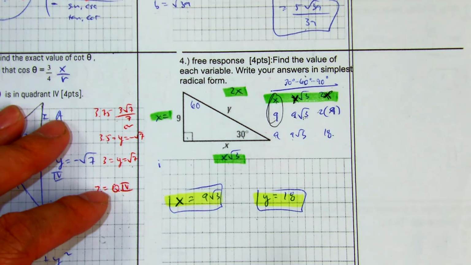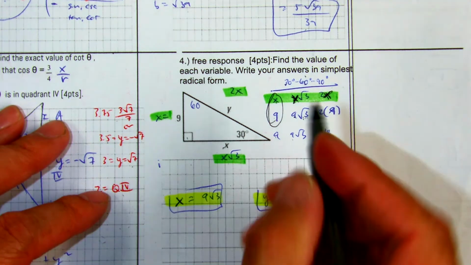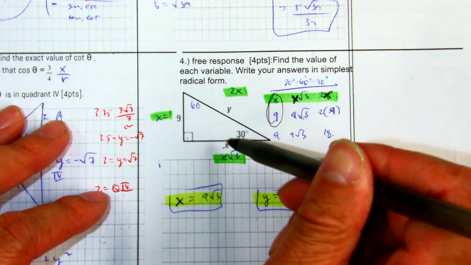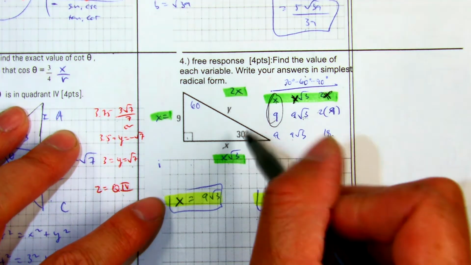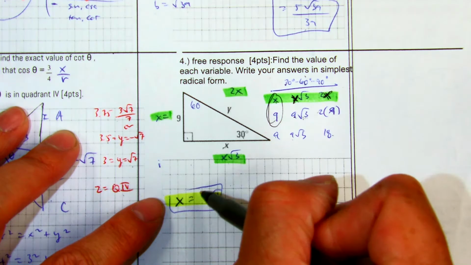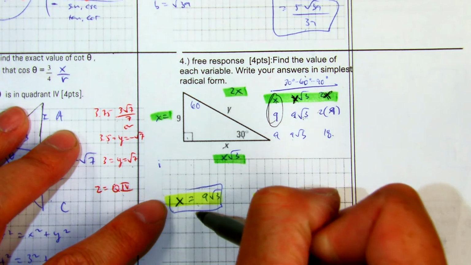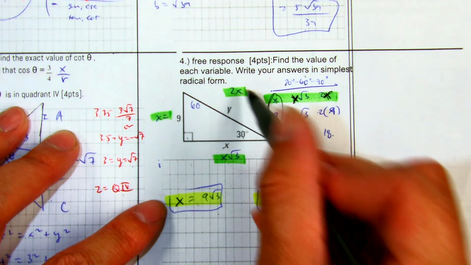What happened here? Sorry, I'll say that again. Across the x value was a 60 degrees, so x is 9 radical 3, and your y value is 18.